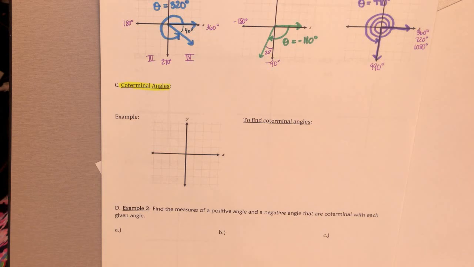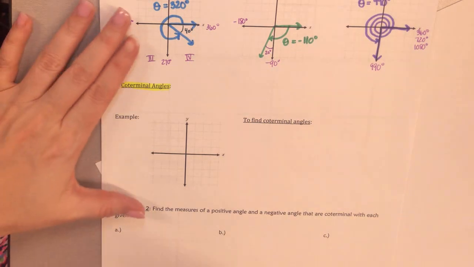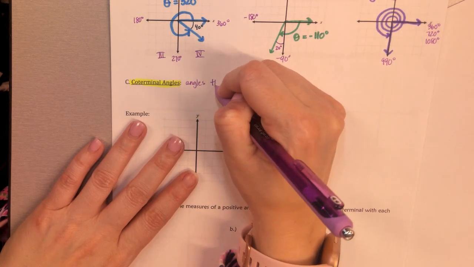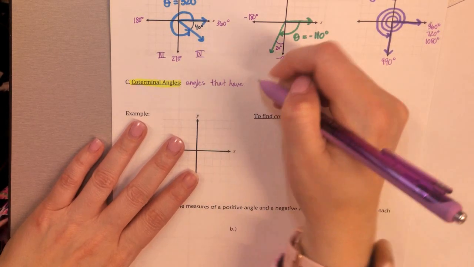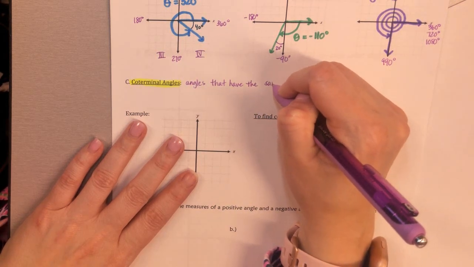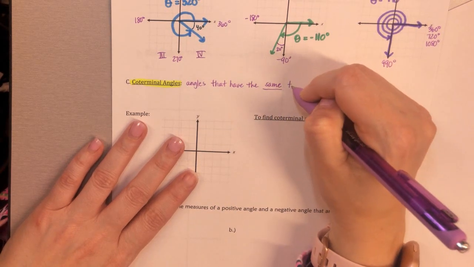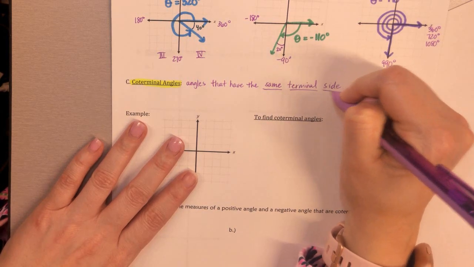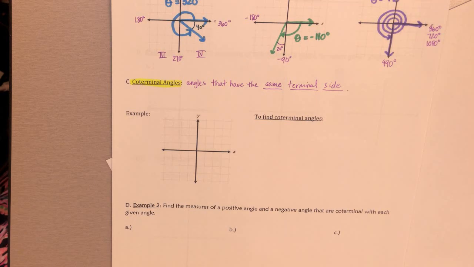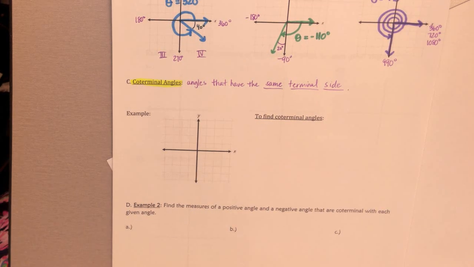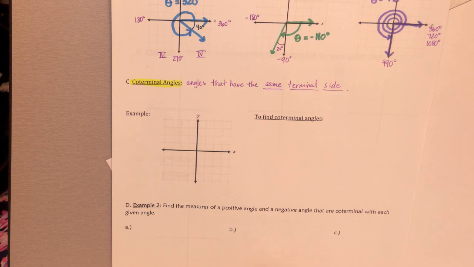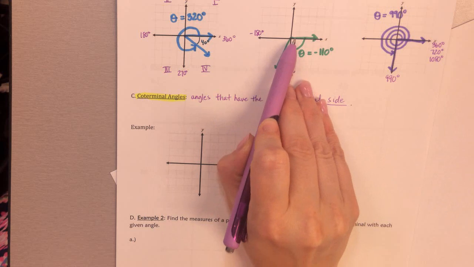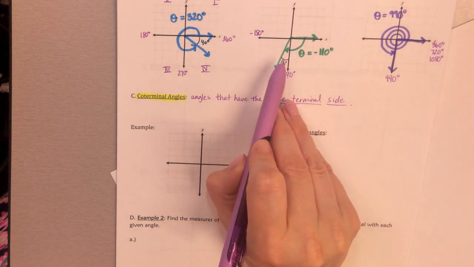Coterminal angles are angles that have the same terminal side, which means they have this side the same, okay?